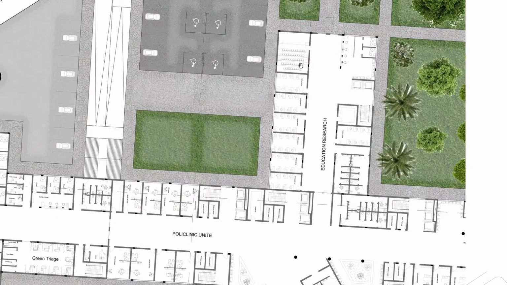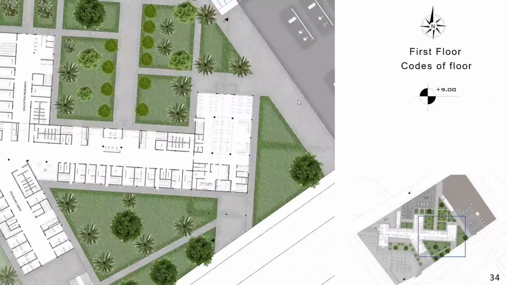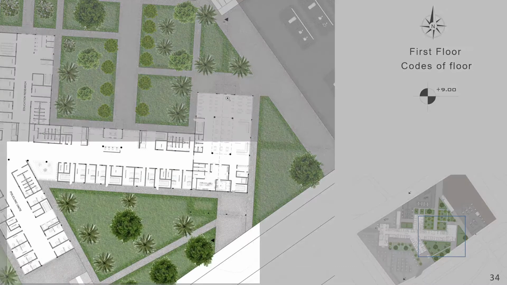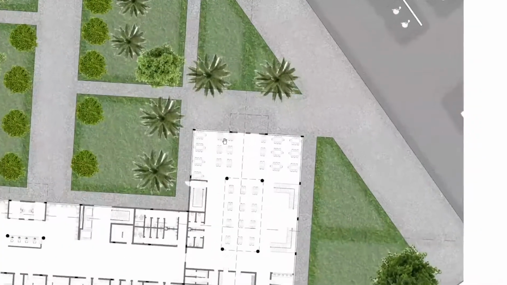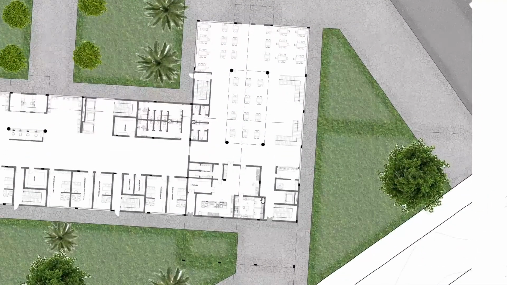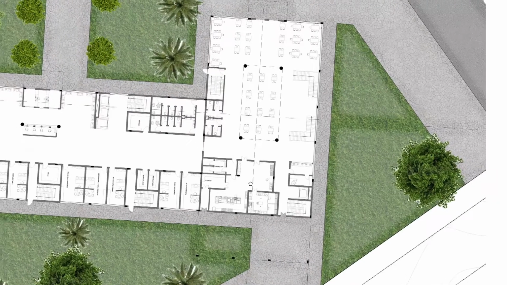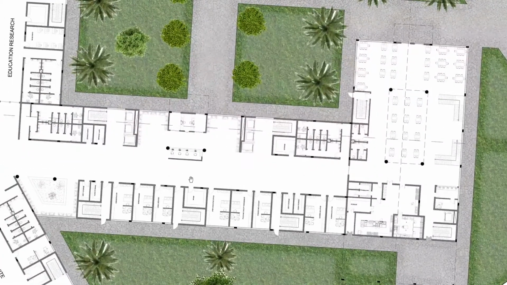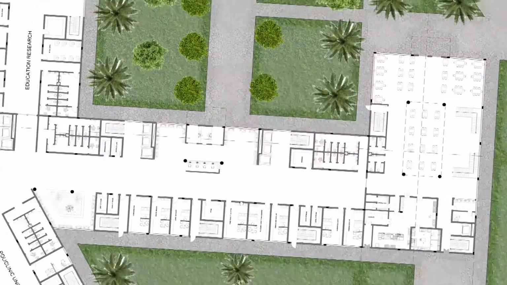In the education and research part, we have reception and offices, and we have conferences, and we have some classrooms. And here we have the restaurant. In the restaurant part, we have the main entrance and the backside entrance, which serves the first floor kitchen. And here we have the polyclinic and the administration office and other areas.